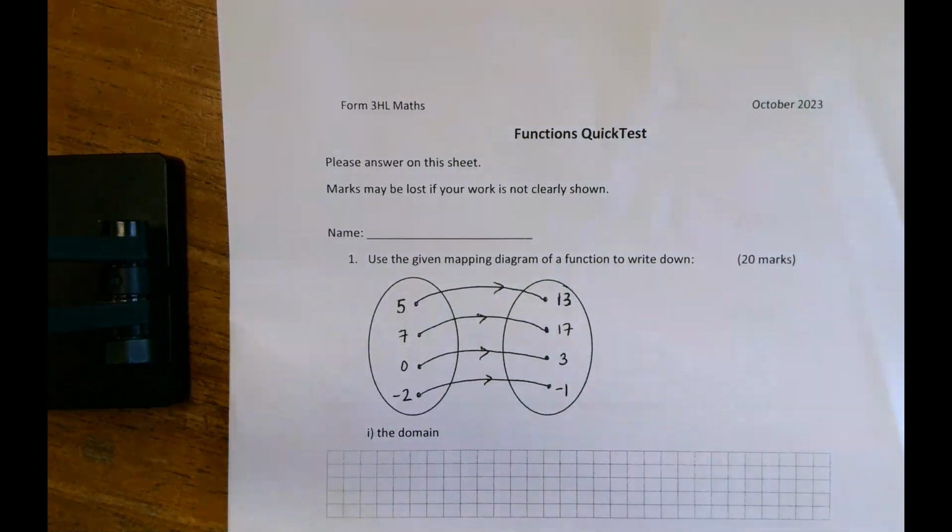This is a functions video. It will be suitable for junior cert higher level and also for leaving cert ordinary level. And what it is, it's just a quick test to go through some of the notation and some of the ways that we use functions before we get on to graphing functions.